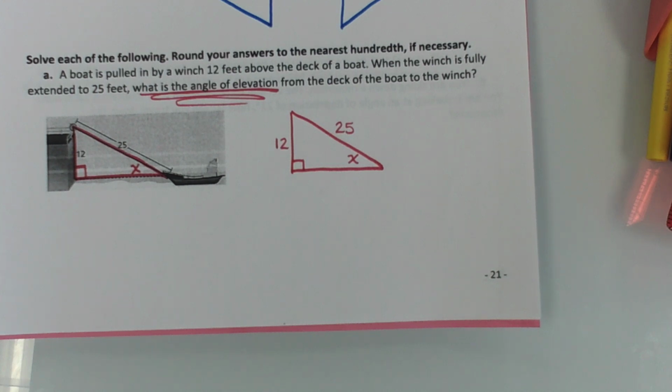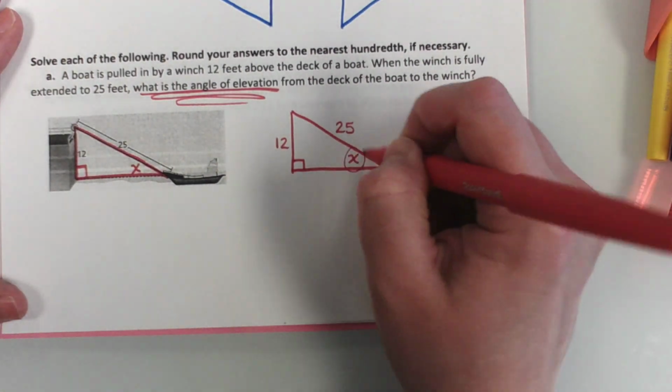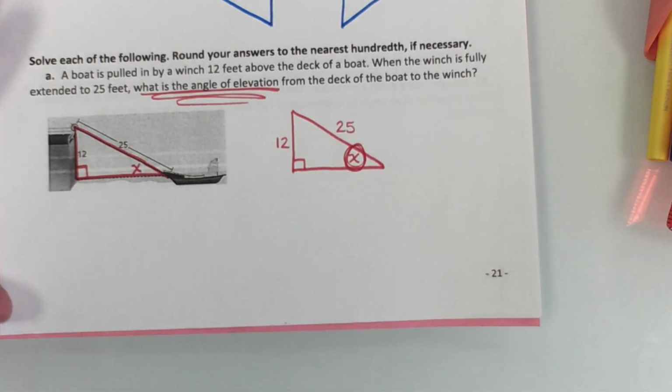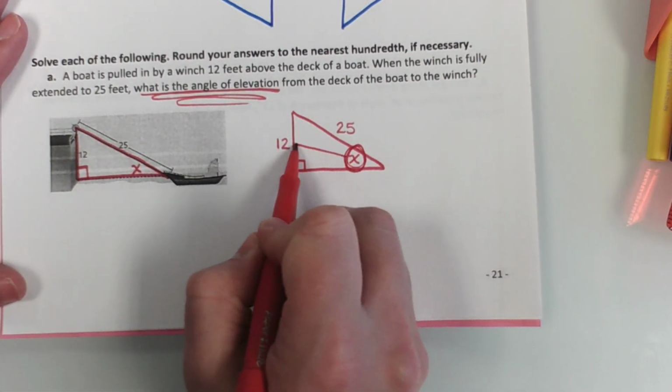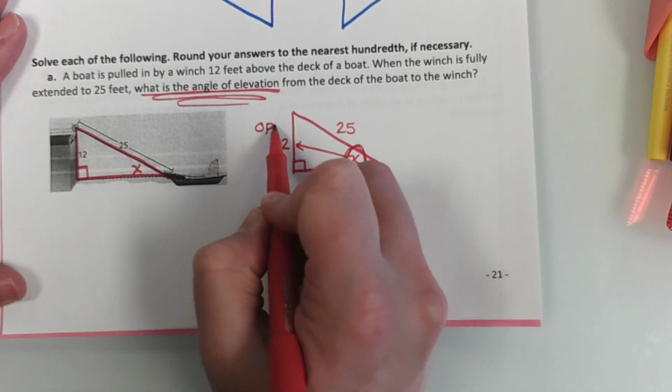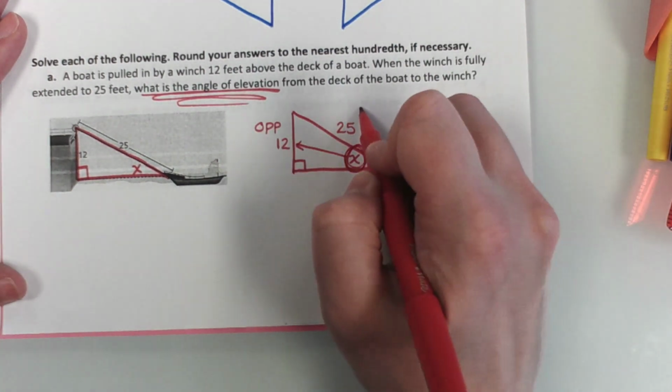If I'm trying to solve for an angle, I'm going to use either the fact that angles of a triangle add up to 180 degrees, or I'm going to use trig. Can I use the angles adding up to 180? No, because I only know one other angle. So I'm going to use trig. My angle of focus is going to be the one I'm looking at, X. Which makes 12 what side? Opposite. Makes 25 what side? Hypotenuse.